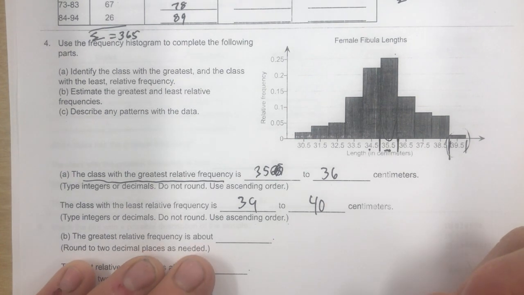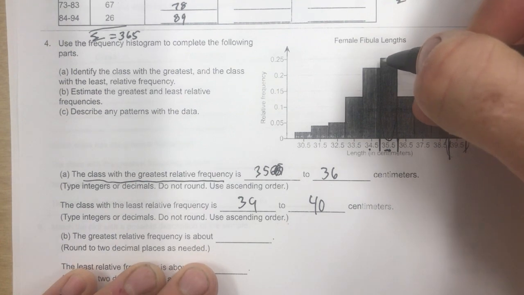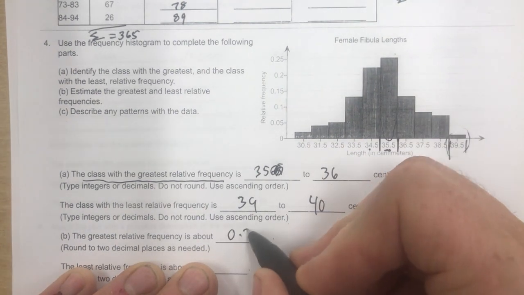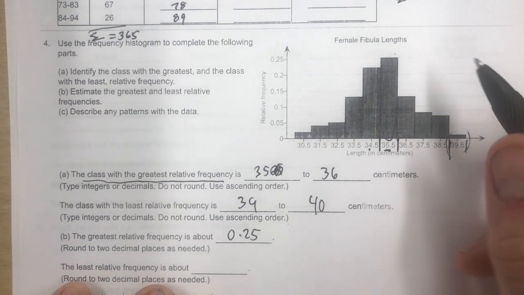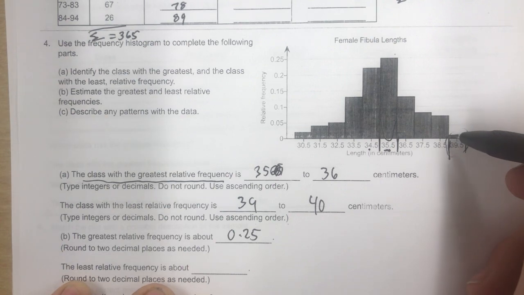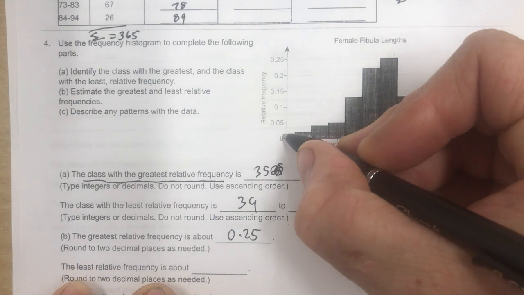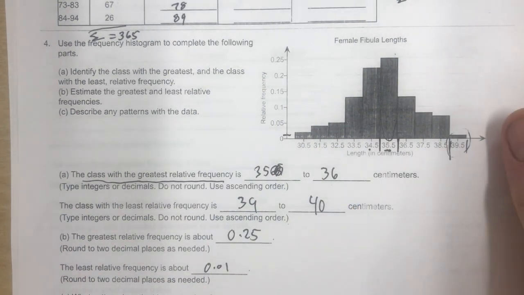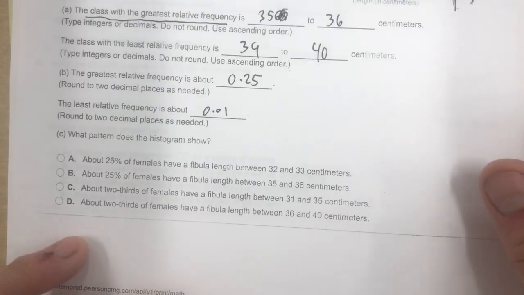The greatest relative frequency is about, what does this look like here, 0.25? And the least relative frequency is about, if I look at this right here, I think it's 0.01. That's what I would say. Okay. And then the last one here.